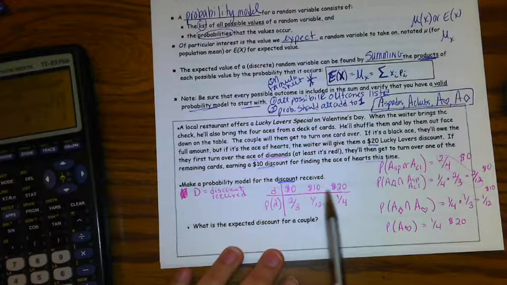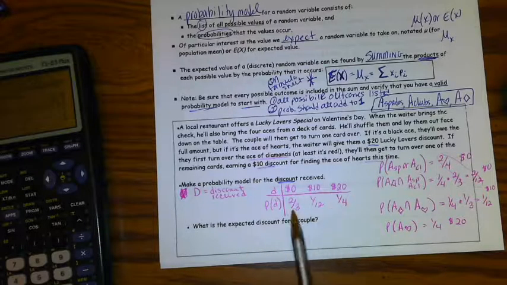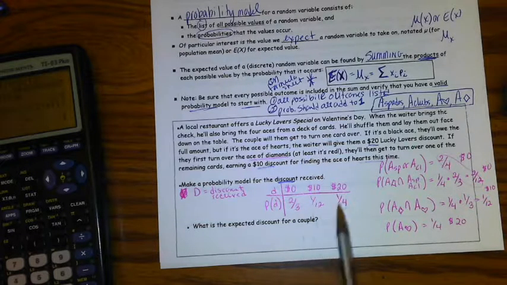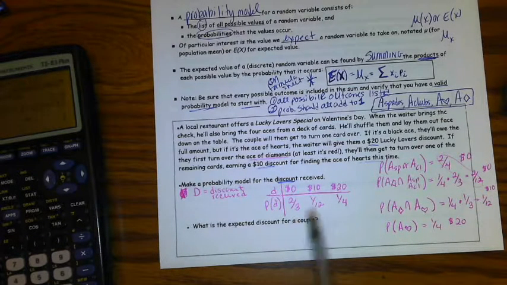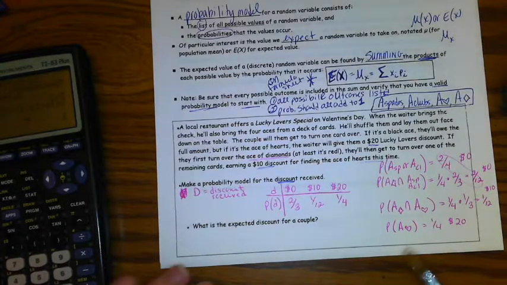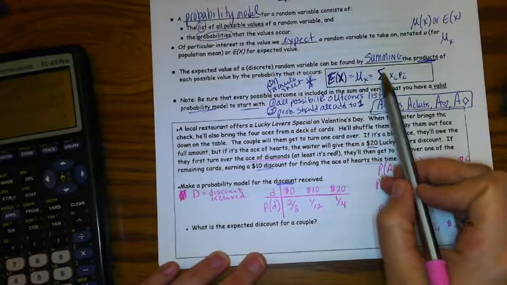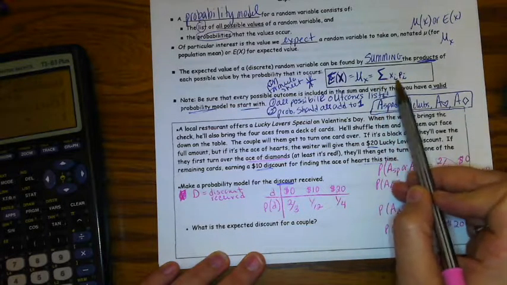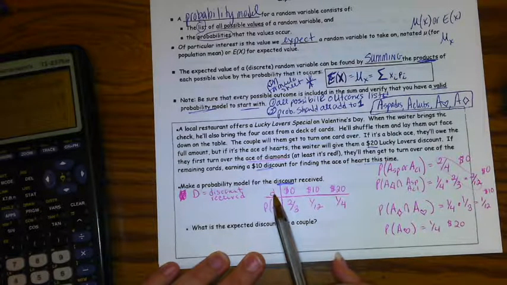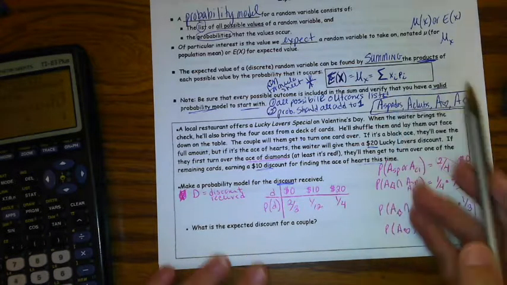So it's somewhere in the middle of 0 and 20, but you have to give a little bit more weight to the 0 because the 0 is going to happen more often than these other values. So it's not going to be exactly in the middle like 10. It's going to be some weighted average of all of these values. The formula for this is to add each individual outcome, or each individual discount in this context, times its probability.